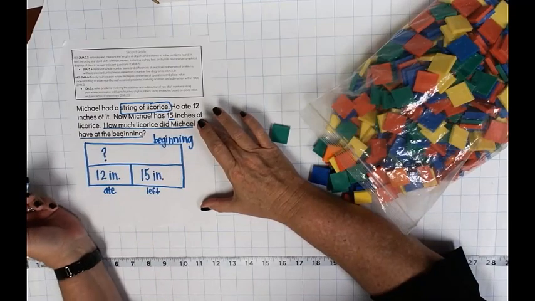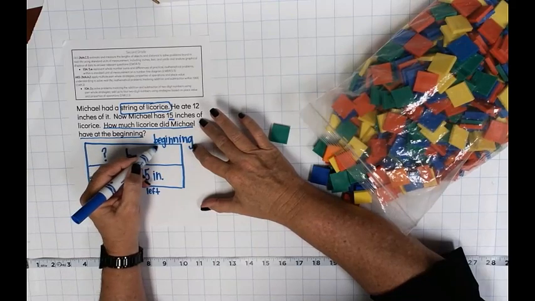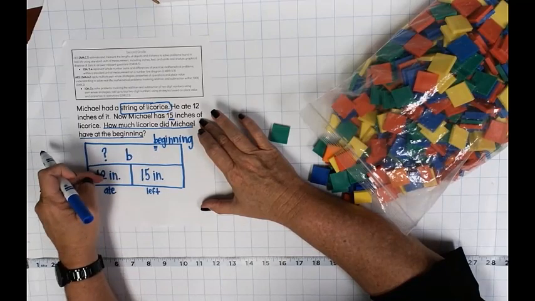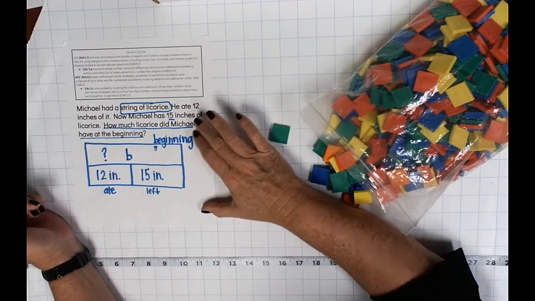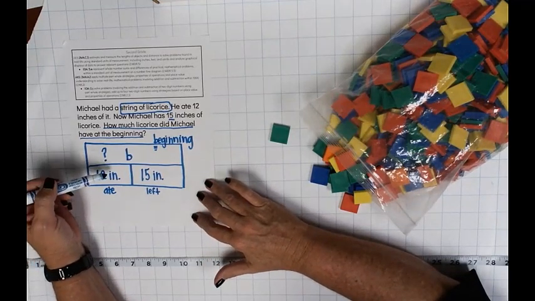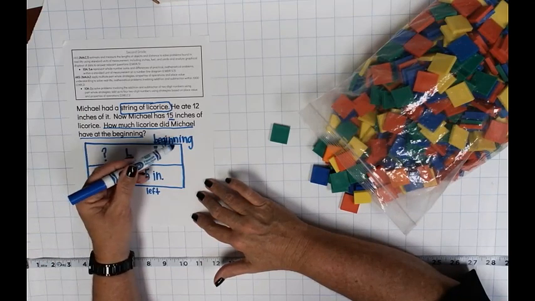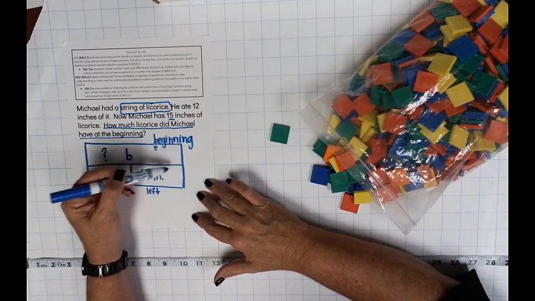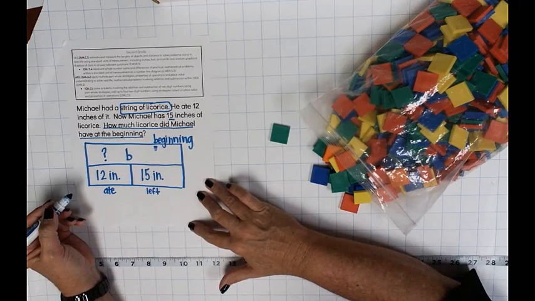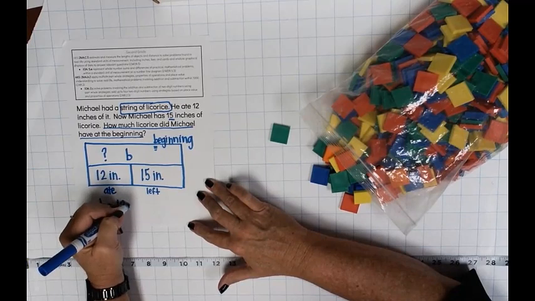I'm going to represent this amount with the letter B, just for the word beginning. This is how much he had at the beginning, and this is how much he ate and how much was left over. So a math problem that I could set up would be that if I were to add these two amounts, I could get the total or the whole piece of the string of licorice. Okay, so I'm going to write my math equation as B equals 12 plus 15.